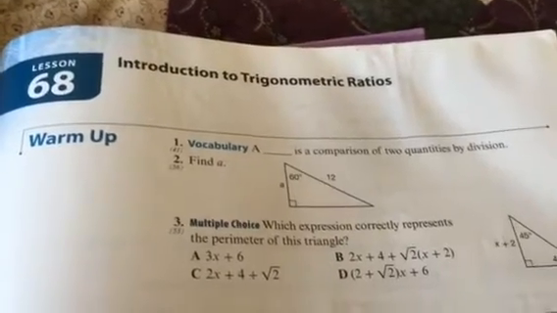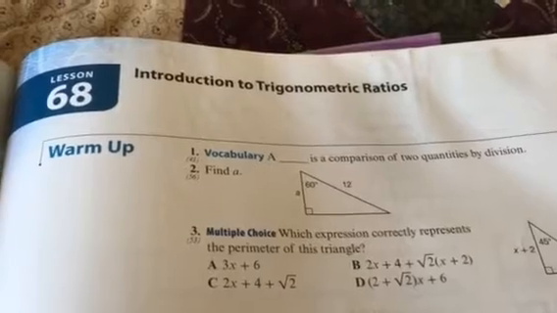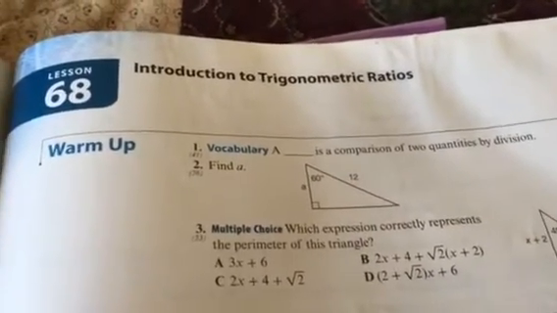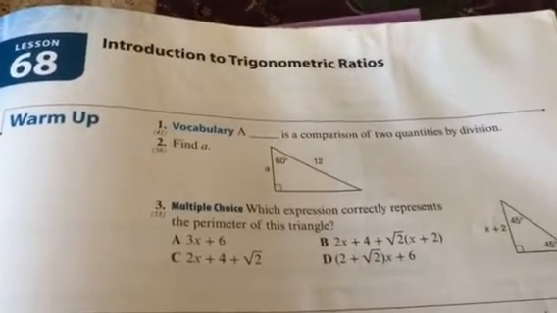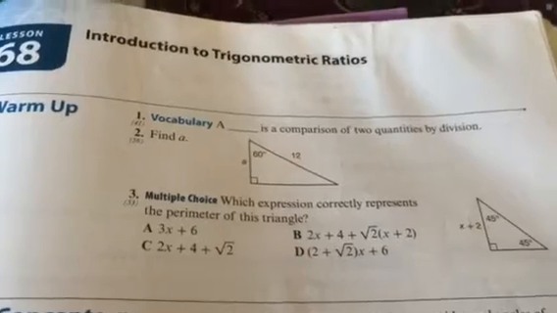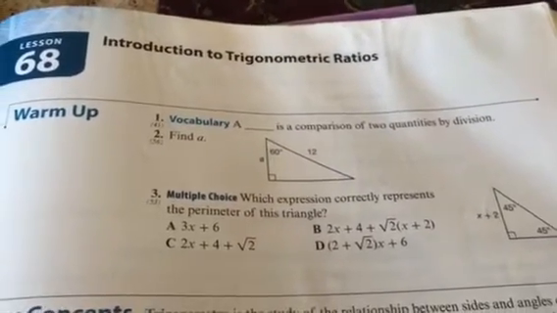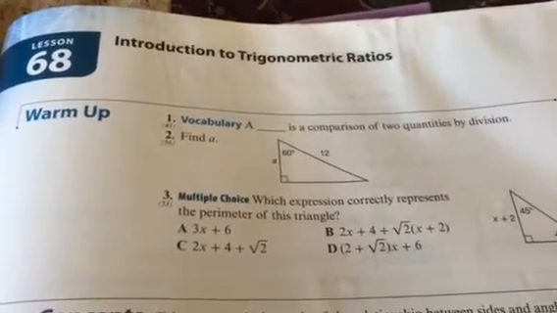Good afternoon. We are in the Saxon Geometry book, Lesson 68, which is on page 451. It is entitled Introduction to Trigonometric Ratios. Now, I admit that we have already had Investigation 7, which did introduce these. But this is another way of displaying it, and I want you to hear them all. We're going to start with the warm-up.